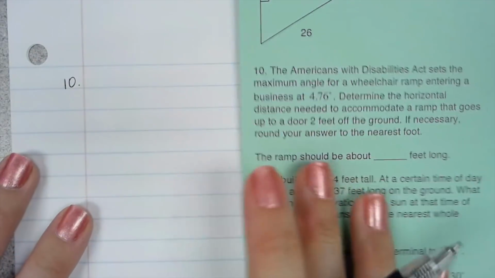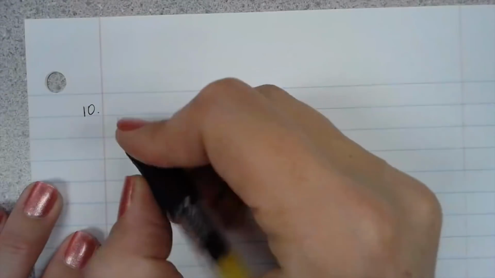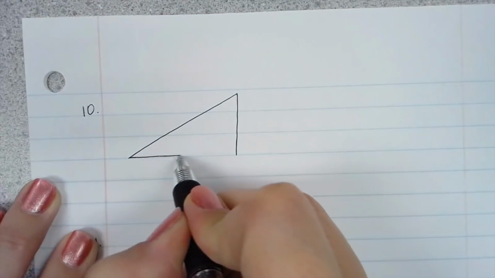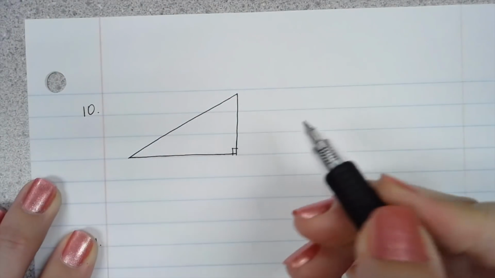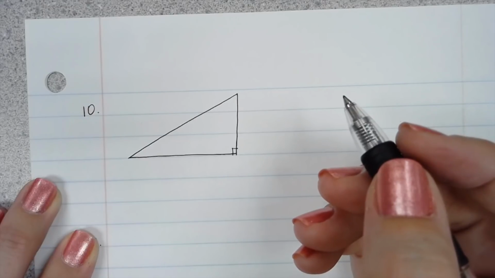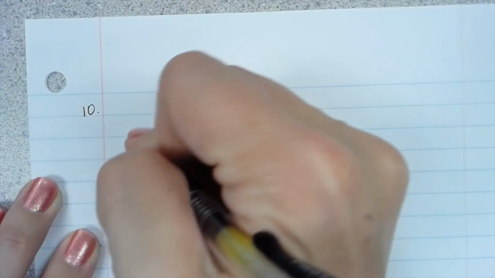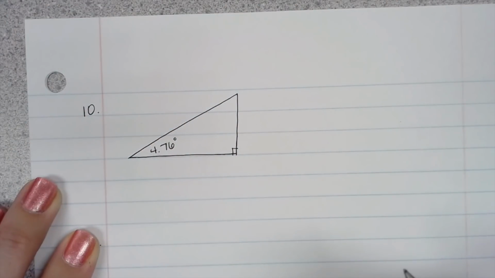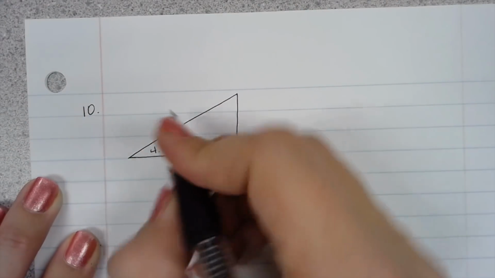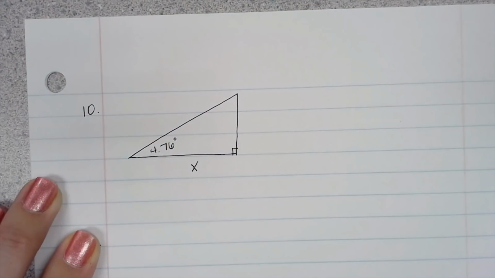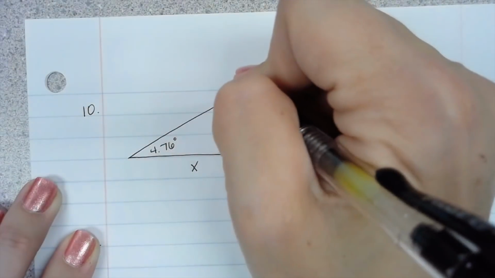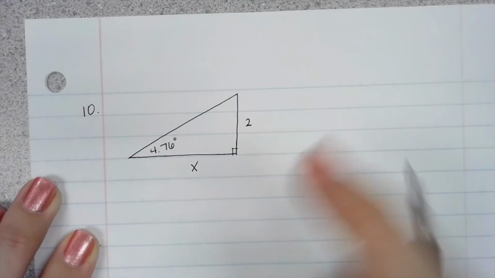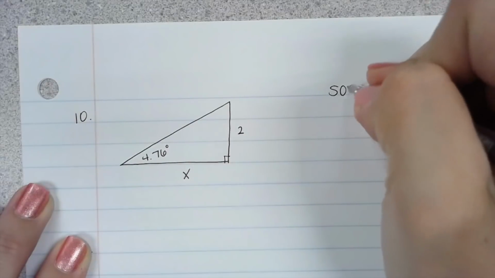And so reading the word problem can help us draw our picture as our answer to our question. It's a wheelchair ramp that's going up. And the Americans with Disabilities Act sets the angle of elevation, or the maximum angle, as being 4.76 degrees. So that's as big as that angle can be. It says determine the horizontal distance, so that's what I'm solving for, needed to accommodate a ramp that's going up to a door that's 2 feet vertically off the ground. So this puts my numbers in the right place.